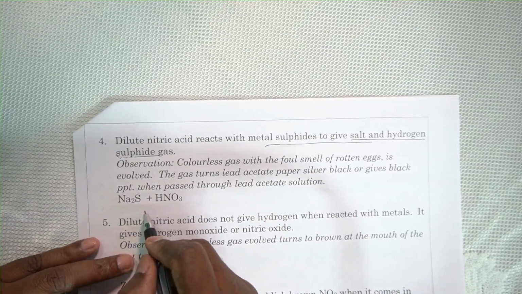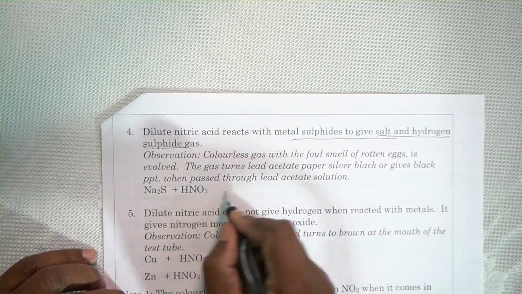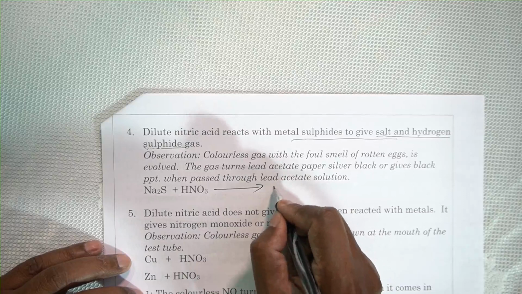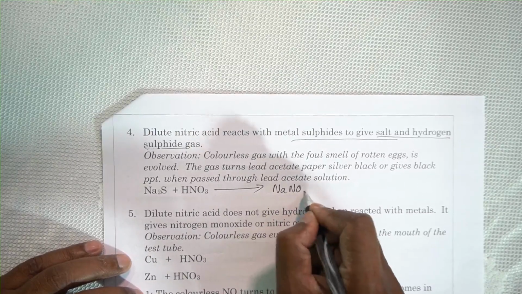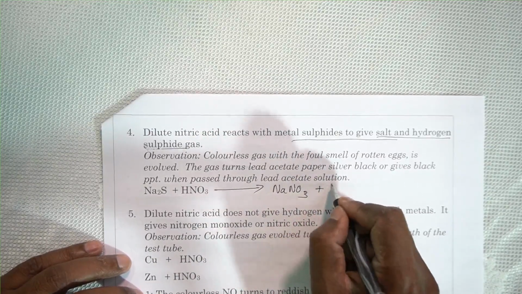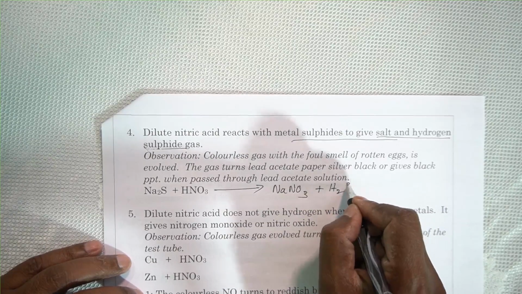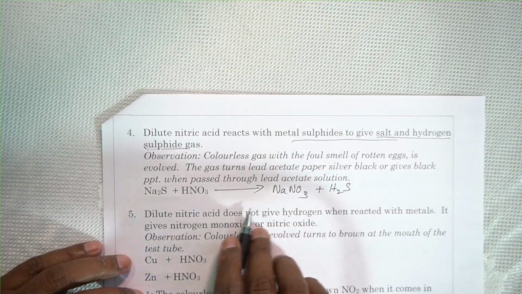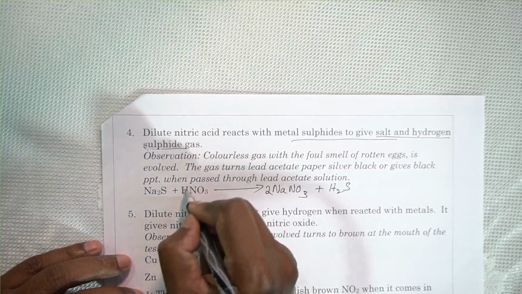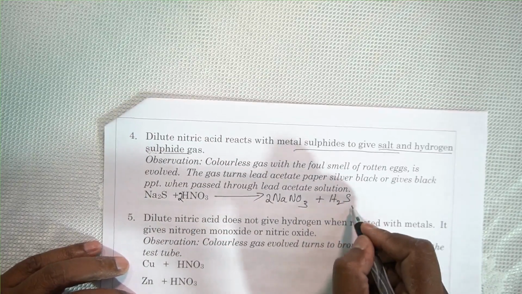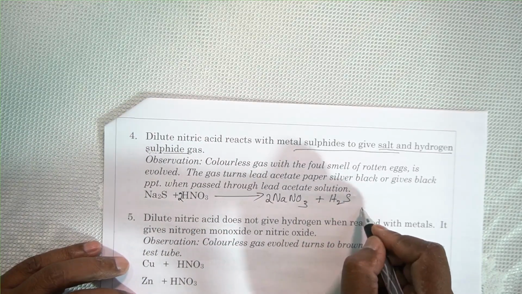There are two products. Okay. Now let us take sodium sulfide as an example. Na2S reacting with HNO3. You have NaNO3, sodium nitrate, and then you have H2S. Okay, so how do we balance this? There will be 2NaNO3, 2HNO3 and H2S. Hydrogen sulfide gas. The gas is hydrogen sulfide, H2S.